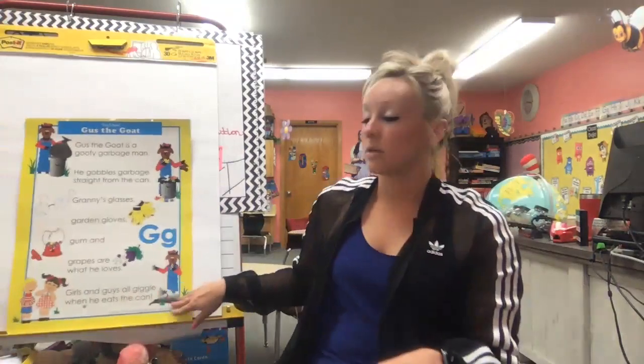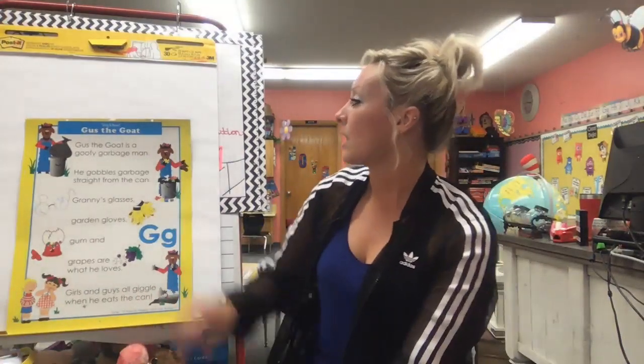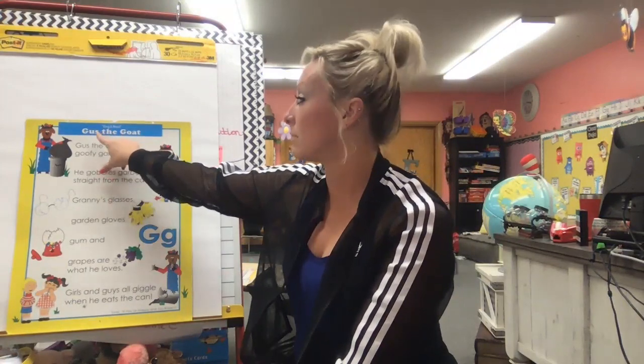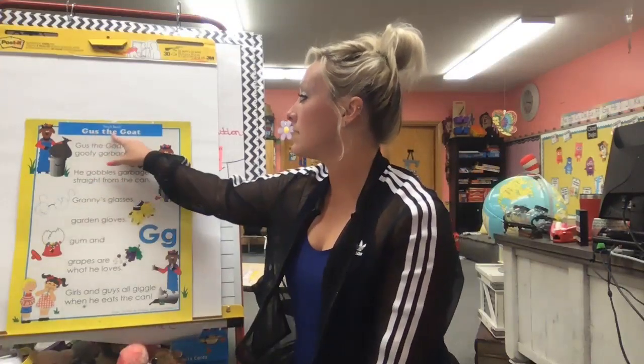Let's look at our song from yesterday. We had Gus. This is going to be what's called a sight word. Sight words we cannot sound out, and we're going to be talking more about what sounding out and blending is tomorrow. This is the sight word the. It's going to be T-H-E. That means every single time we see the T, then an H, and then an E, every single time it's the word the. Gus the goat.